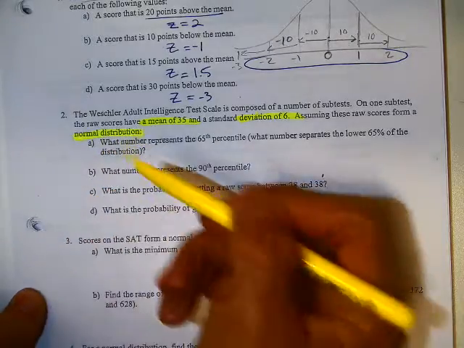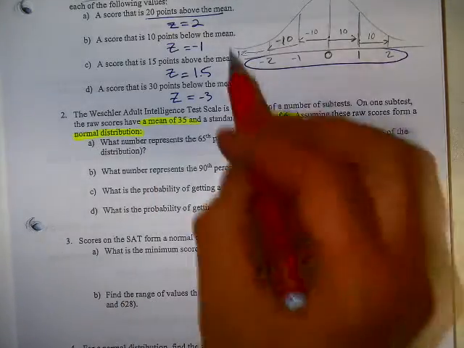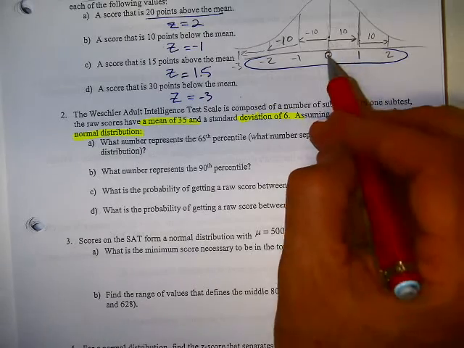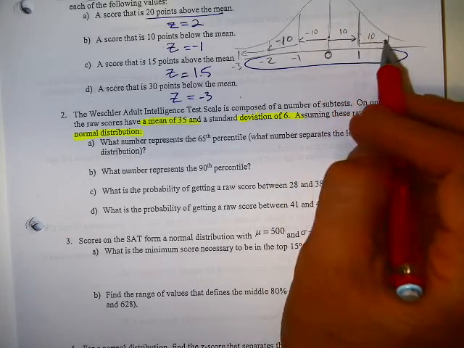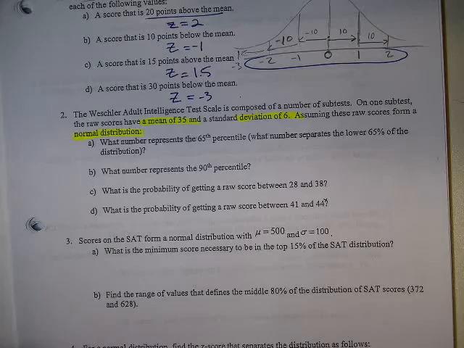So we've got our normal curve again. So if I were to draw this, I'm not going to draw this one like this guy up here, but if I did, then this value of 0 would be at 35, and it would be 6 points to change from one standard deviation to the next.